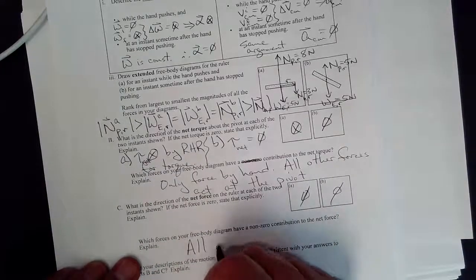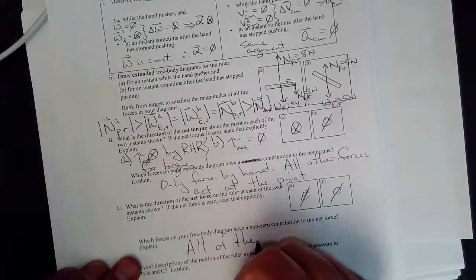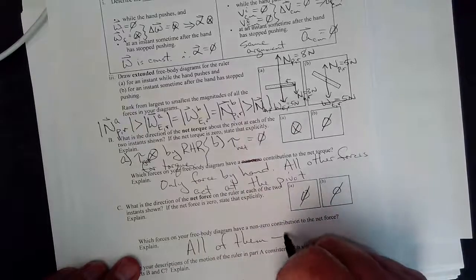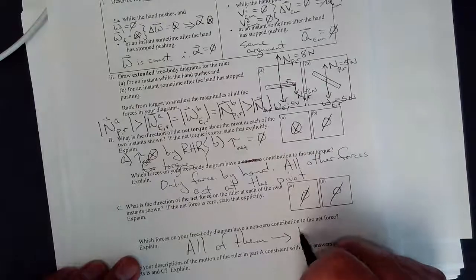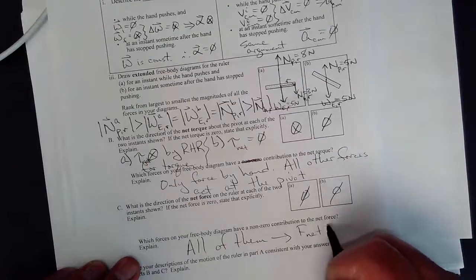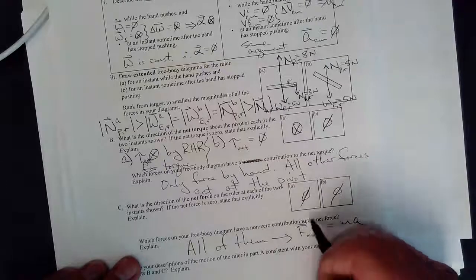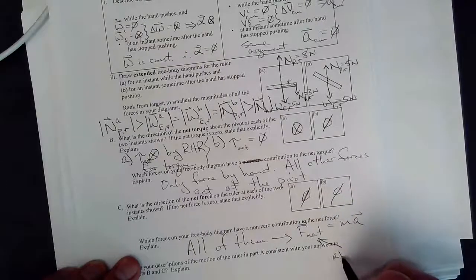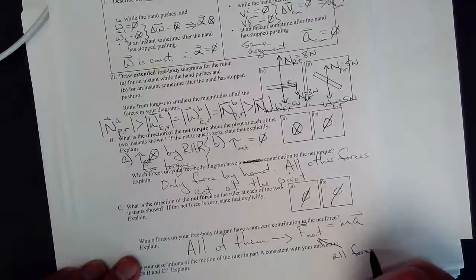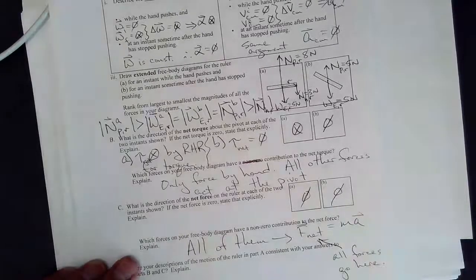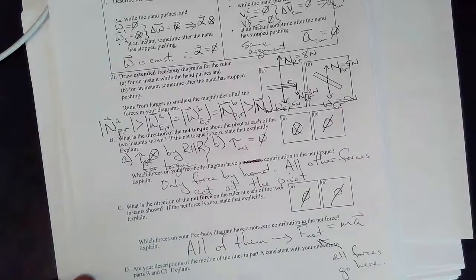Okay? For F net equals MA, all forces go in here. Okay? And part D is just asking us, are our descriptions of the motion in part A consistent with our answers to B and C? And yeah, we did it right. We did it right. Okay.